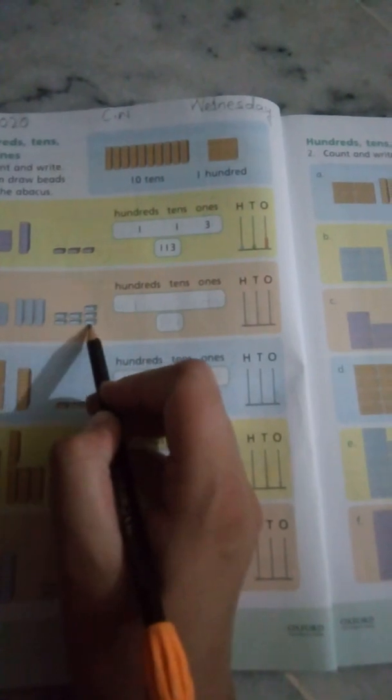100, 110, 120, 130, 131, 132, 133, 134, 135, 136, 137. 137 is the number. So 7 should be written here in ones place, 3 should be written here in tens place, and 1 should be written here. Let's draw 7 beads in ones place. 1 2 3 4 5 6 7. Let's draw 3 beads in tens place. 1 2 3. Let's draw 1 bead here in hundreds place.